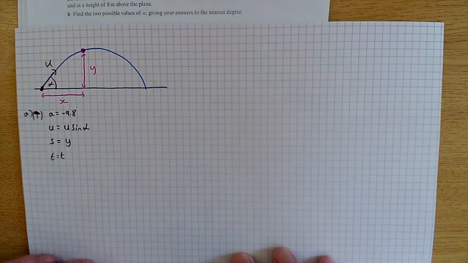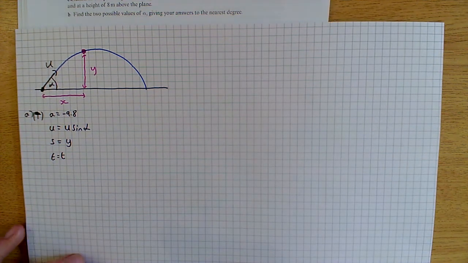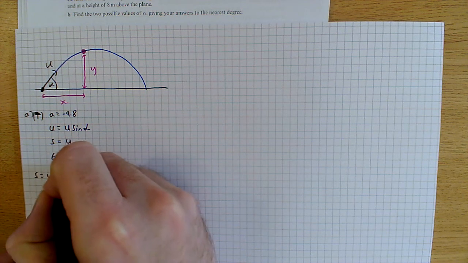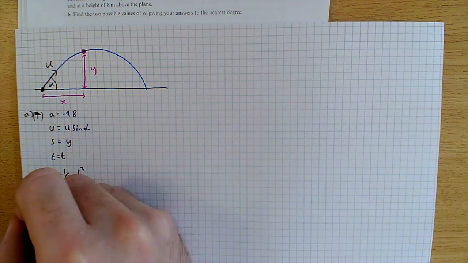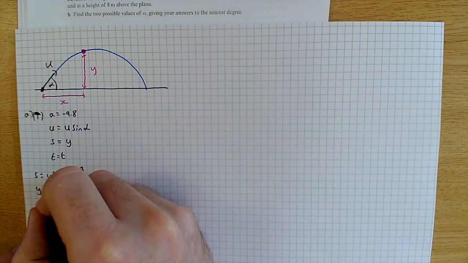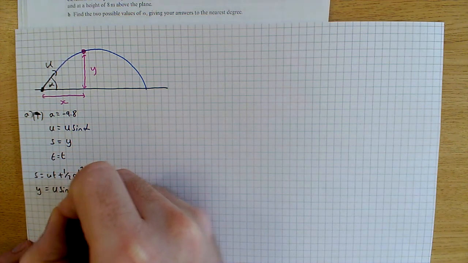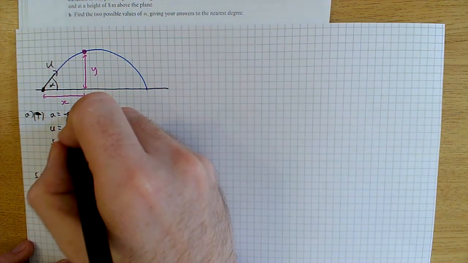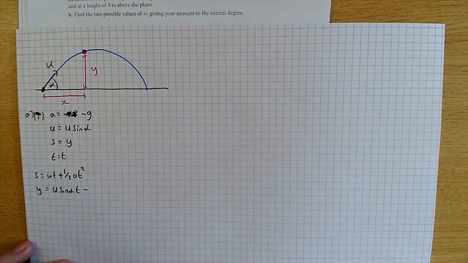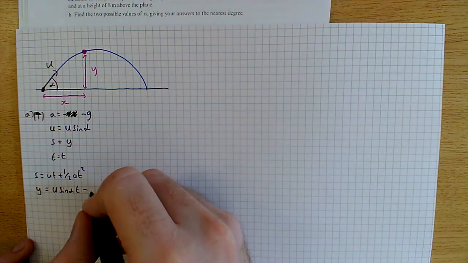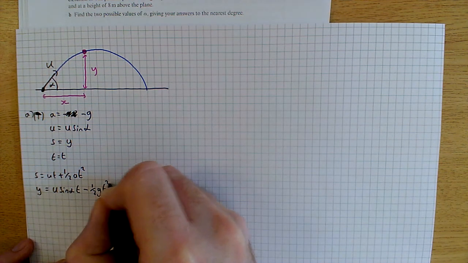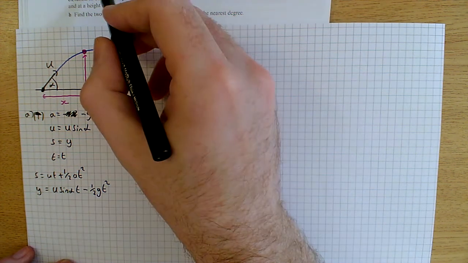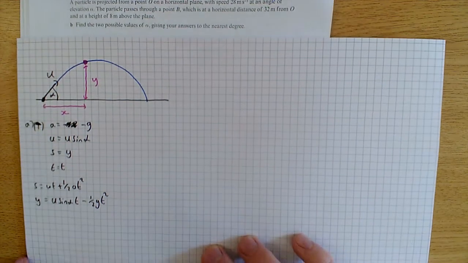And then we can take all our information and put it into SUVAT. So this will be s equals ut plus a half at squared, which gives you y equals u sine alpha times t minus, and actually, sorry, we've got g's in the final answer, so we shouldn't use minus 9.8, we should use minus g. If there's g's in the answer, it doesn't want 9.8, it wants the g. So minus 1/2 gt squared. Okay, so that's all we can do for now there. We have got it in the form y equals, which is what the answer wants, so that does look promising.